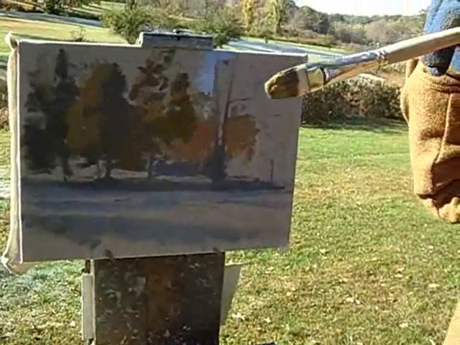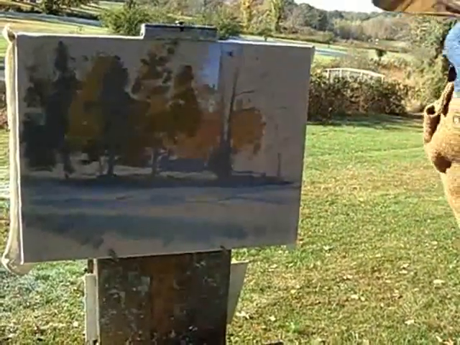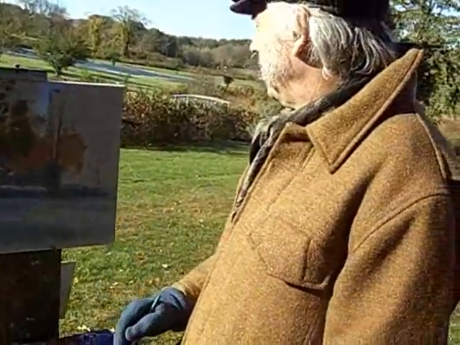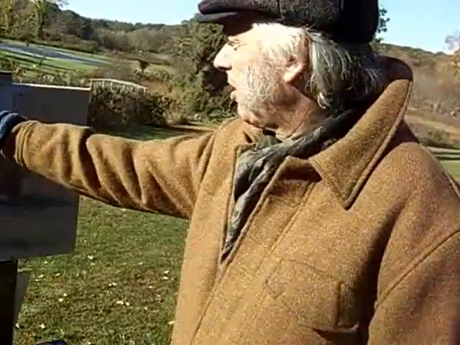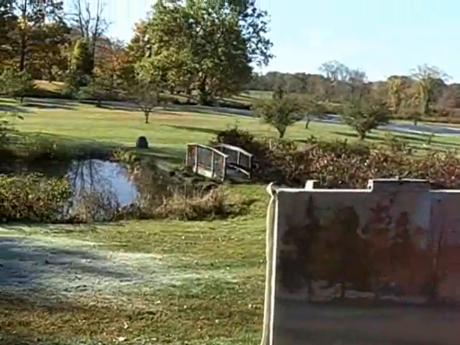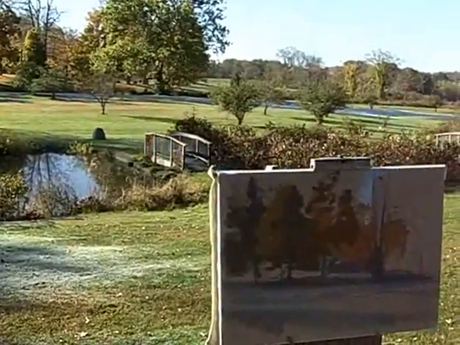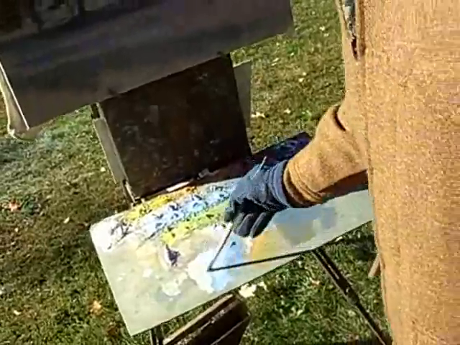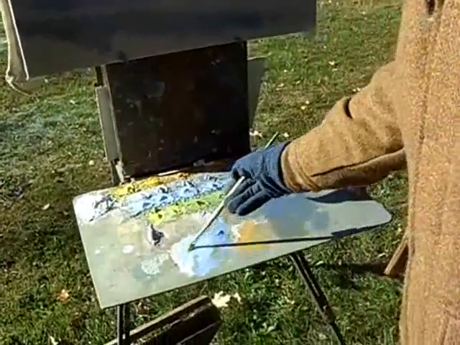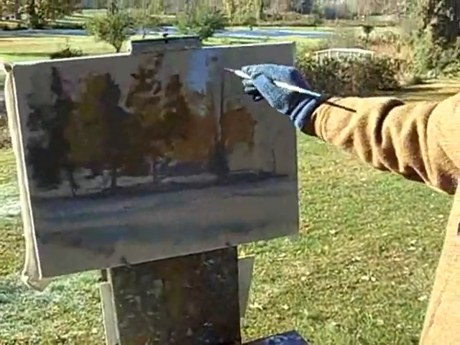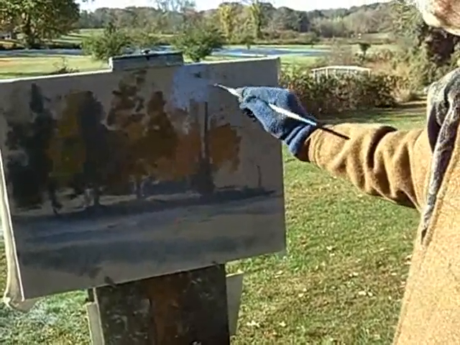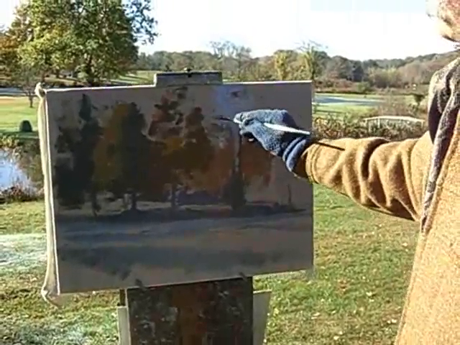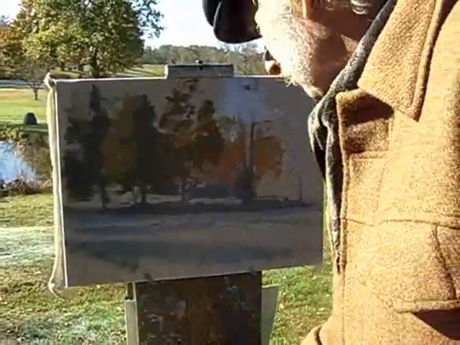There's a lot of sky through the tulip tree, so you have to make a judgment as to when to paint the sky through it and pull the leaves on top. Like the one that's dropped all the leaves, we get more sky going through that. Just for the illustration.